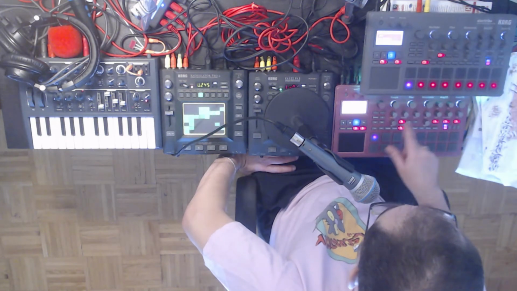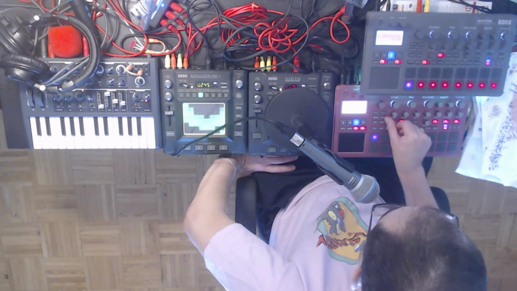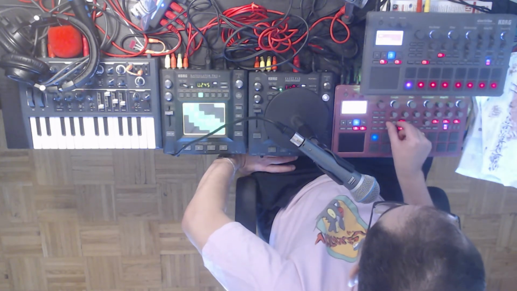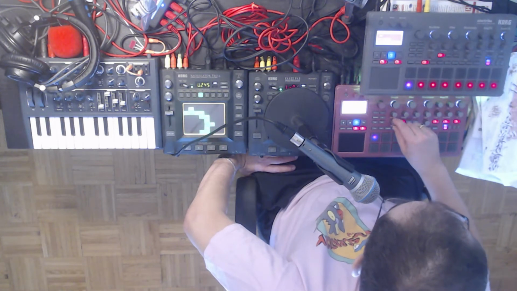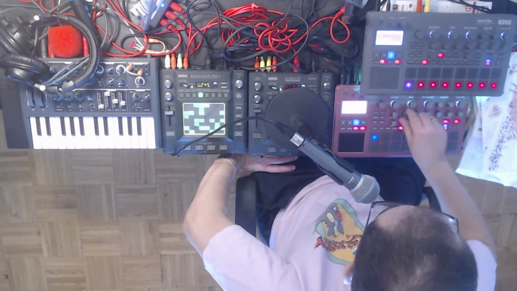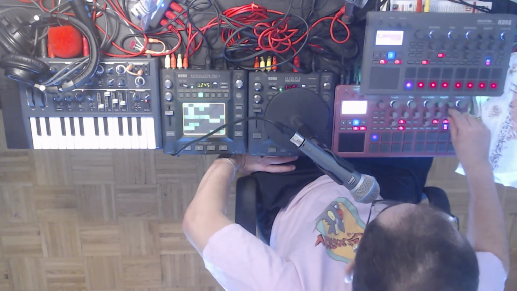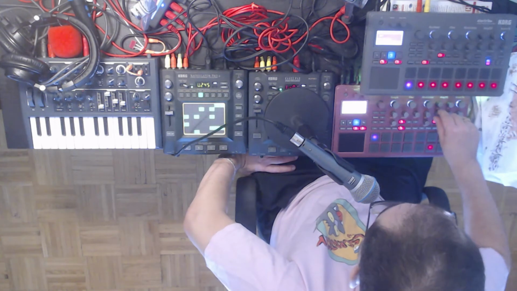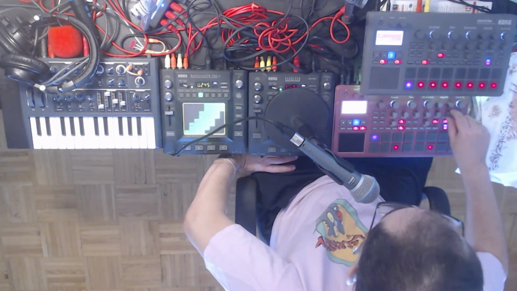And then since it's a pulse wave, I can change the oscillator edit knob. I can also change, since I have an envelope here, the decay and attack. Sounds like UK Garage.